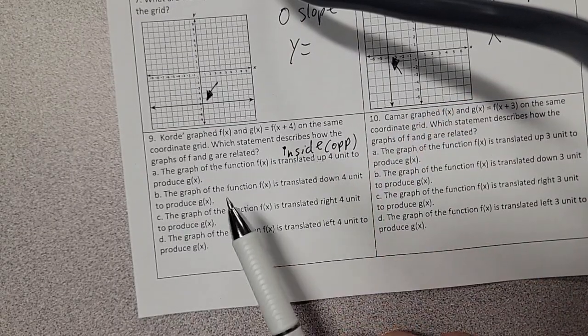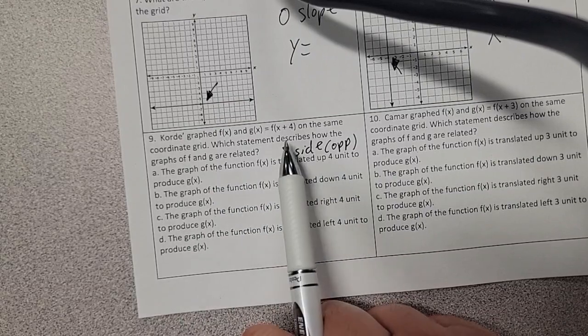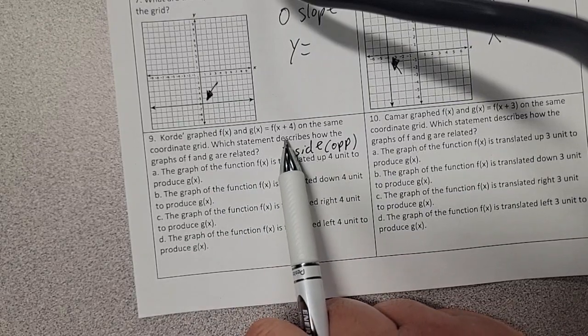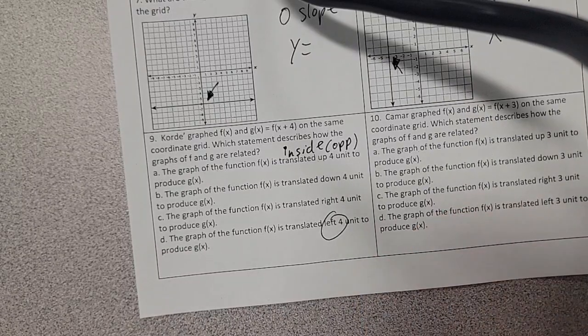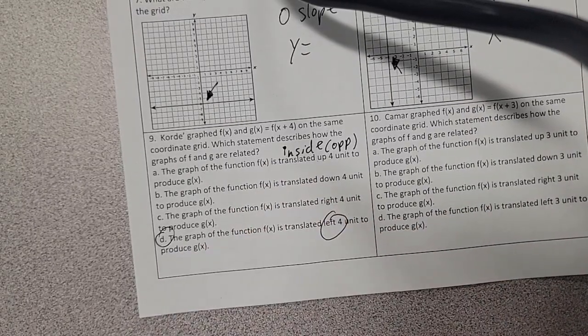All right. So we're going to have to say that this is not going to the right. What is the opposite of going to the right? We're going to say it's going to the left. So we're looking for the left 4 units. All right.